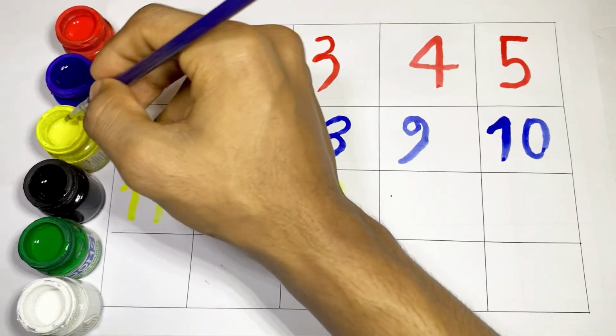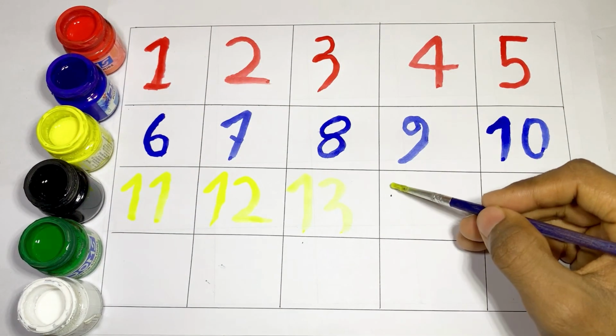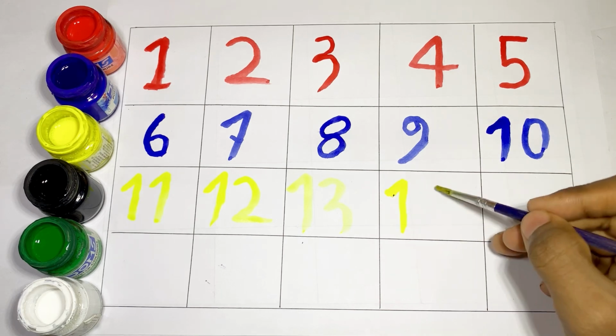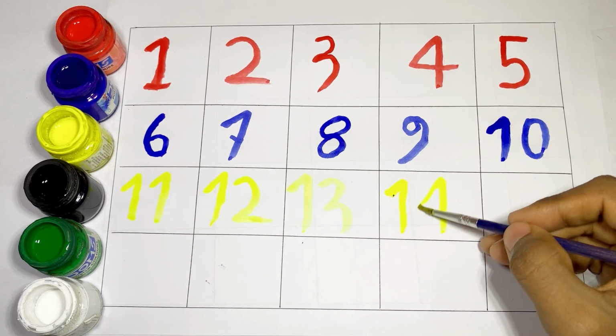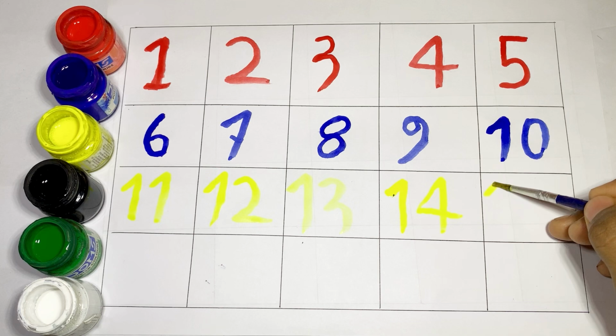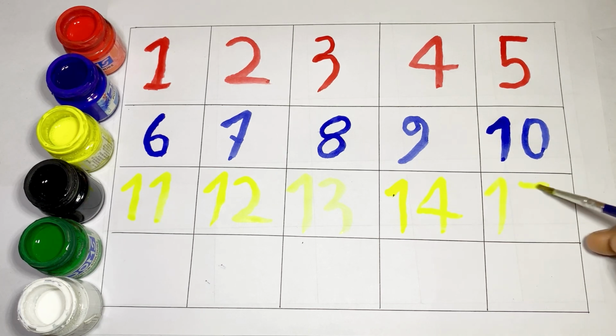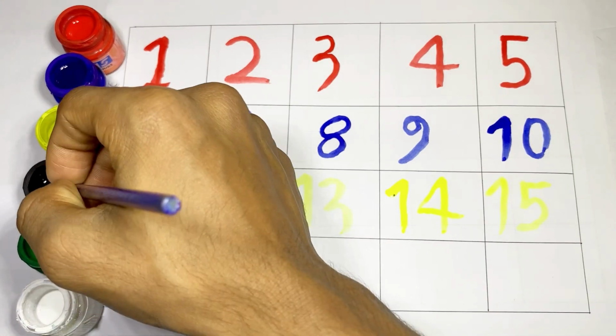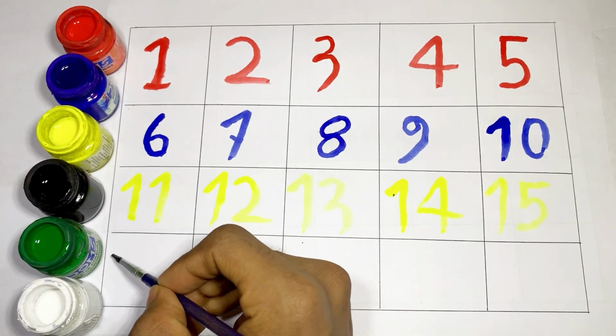Kids again use yellow color and draw 14. The number 14. 15. The number 15. Kids, now 16. The number 16, and use black color.